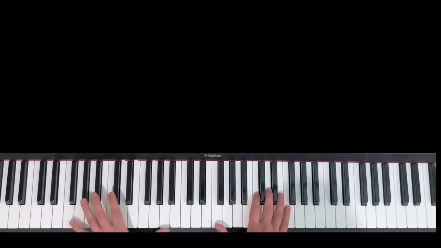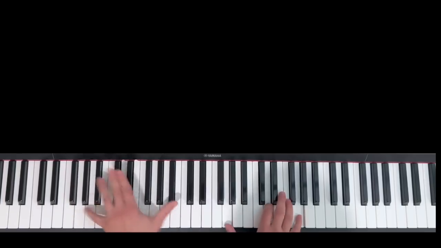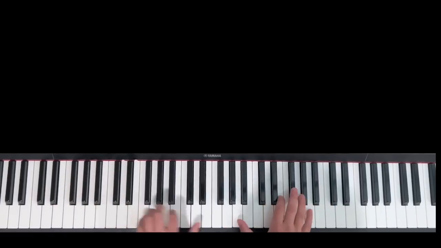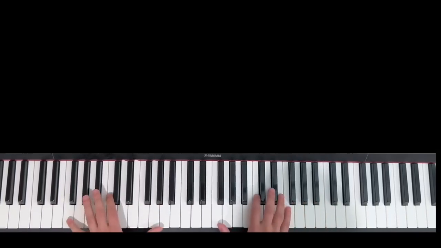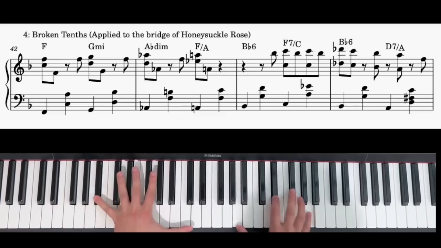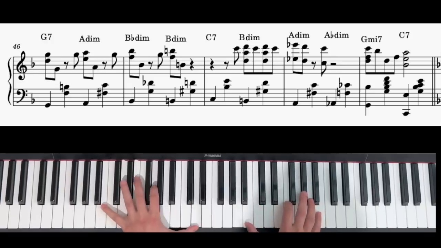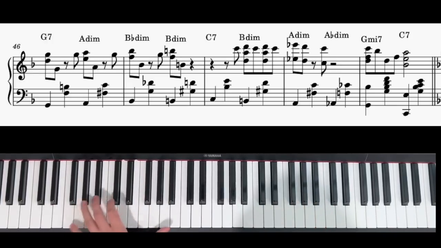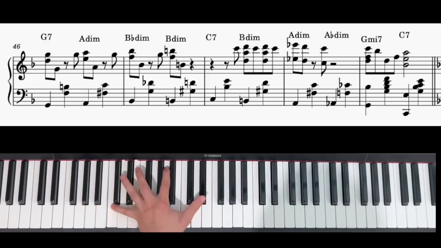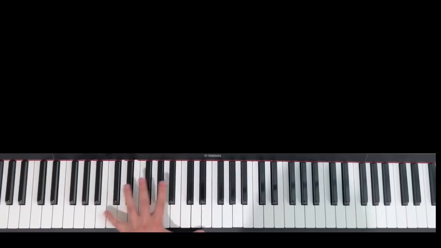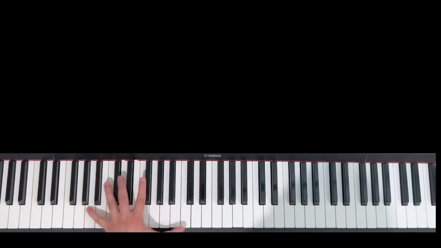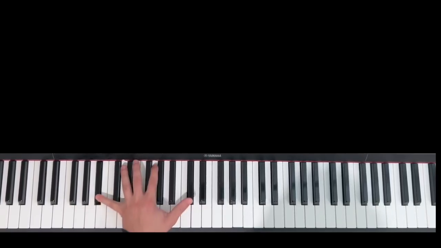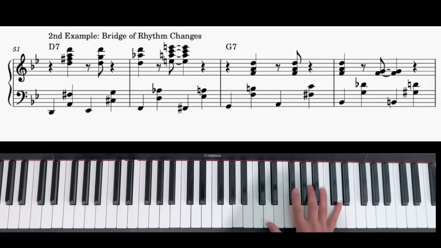So if you're playing at the bridge of Honeysuckle Rose with tenths, solid would be like... What if you did this? Just a much, very, and just try to give it that bounce. Here's another example on rhythm changes.